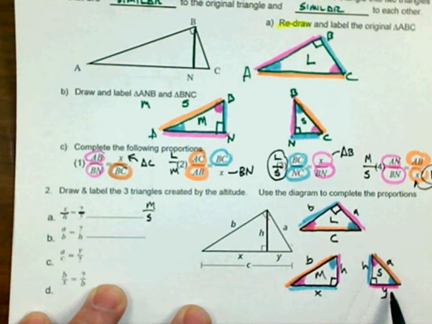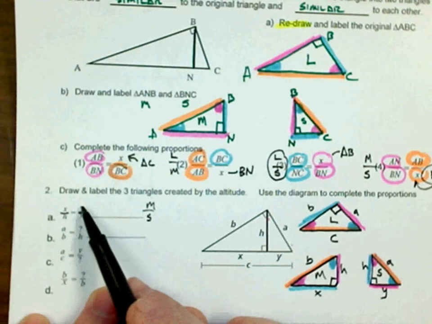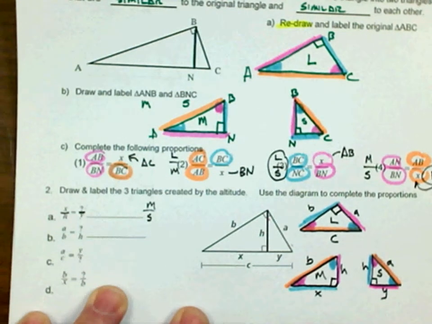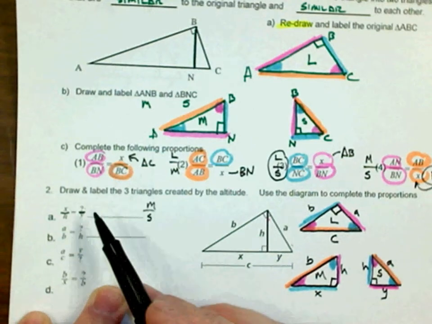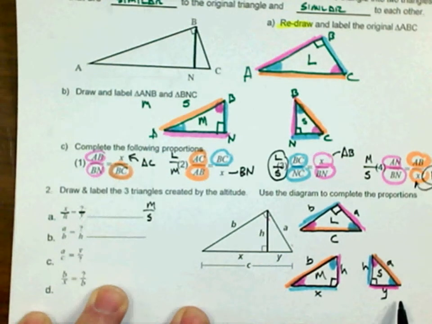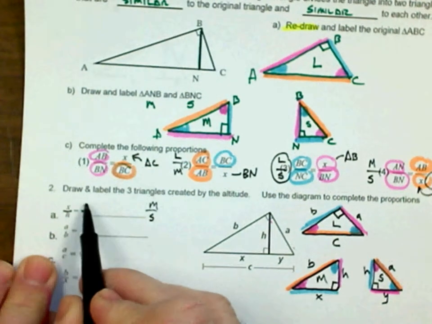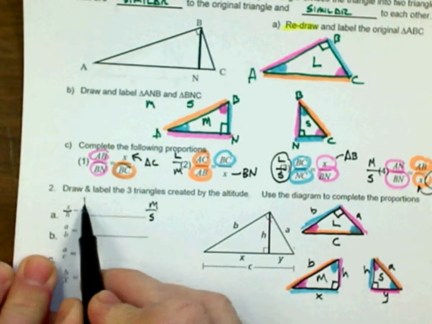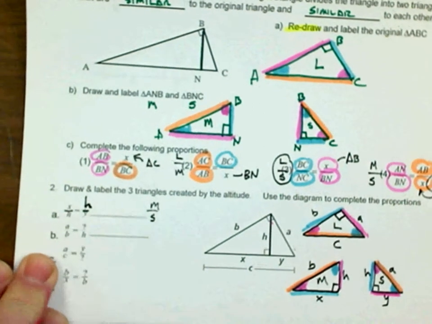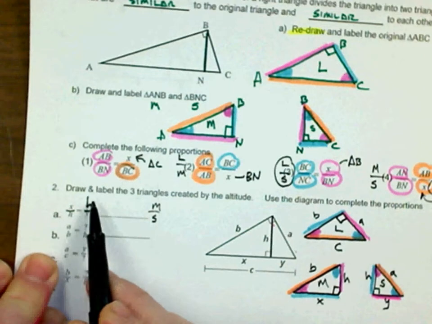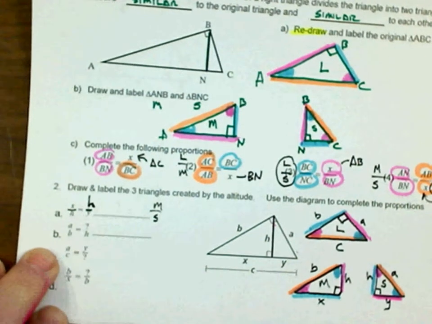So I'm looking at medium as the triangle that I'm looking for in the proportion over here. In the medium triangle, the side that's opposite the small angle is H. So our value here would be H that we're looking for. X is to H as H is to Y. X is to H as H is to Y is our proportion.